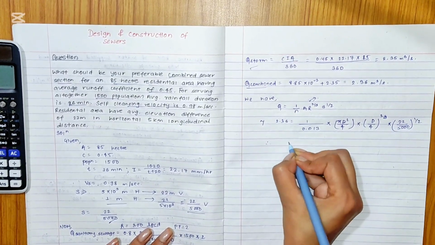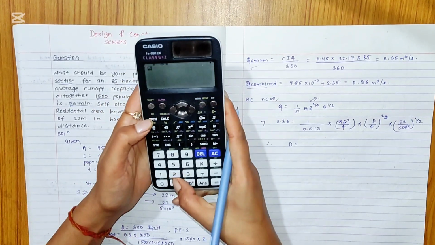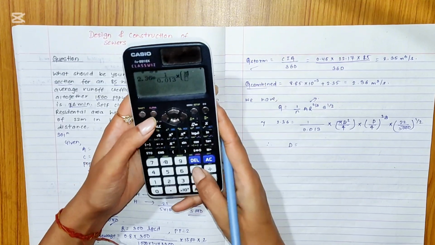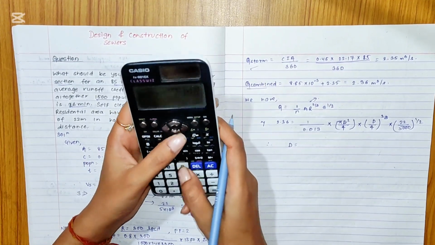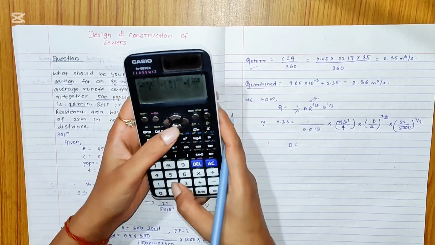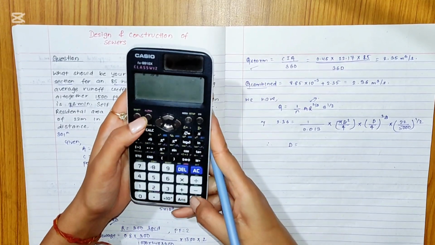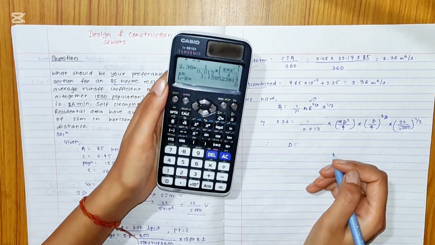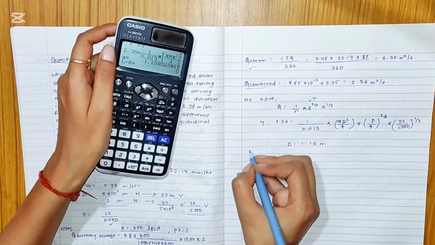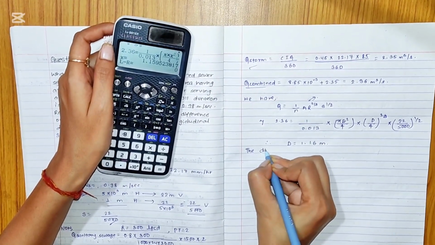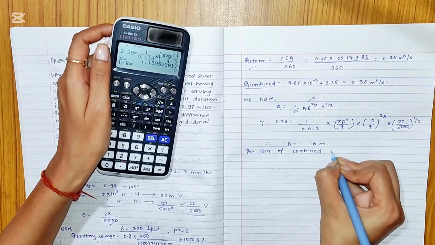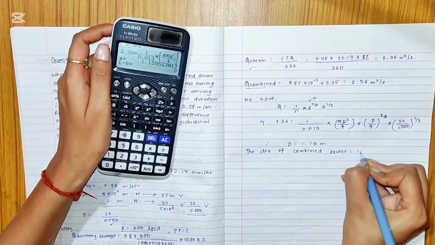Solving this, we get the value of the diameter of the sewer. 2.36 is equal to 1 by 0.013 into (pi d square by 4) into (d by 4) to the power 2 by 3 into (22 by 5000) to the power 1 by 2. So d is equal to 1.16 meter. Hence the diameter of the combined sewer is equal to 1.16 meter.